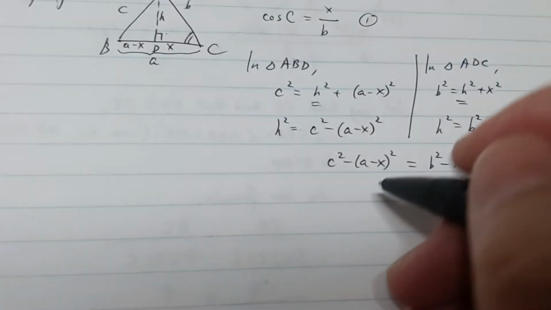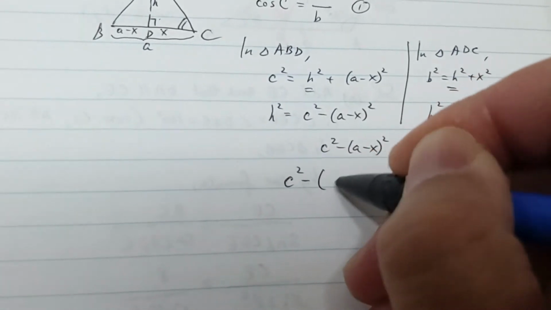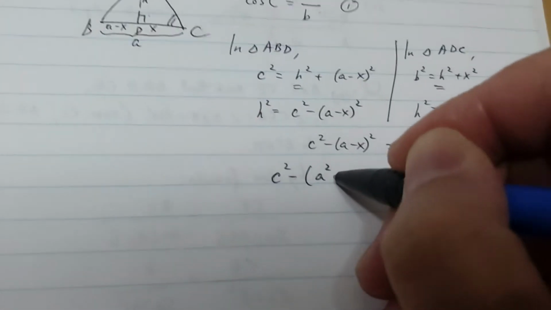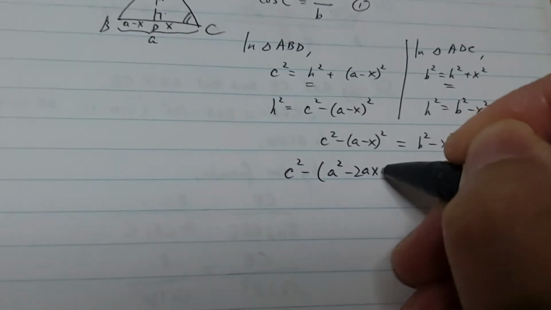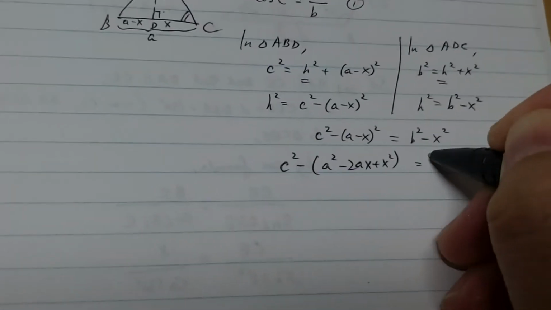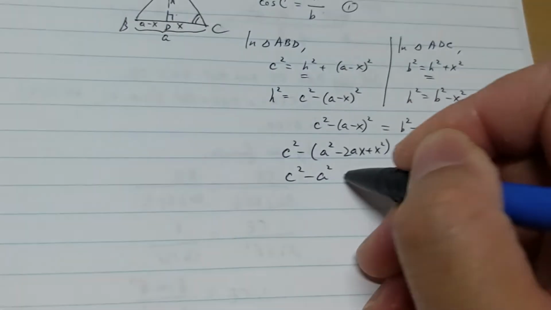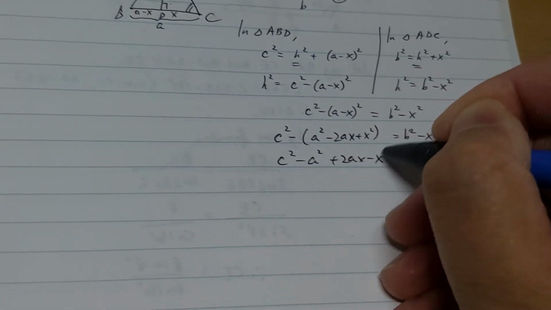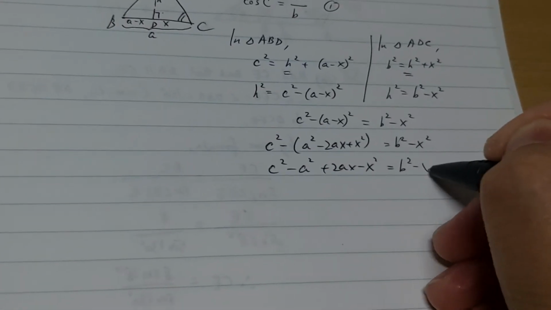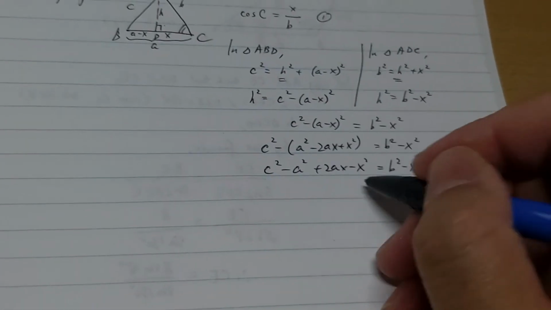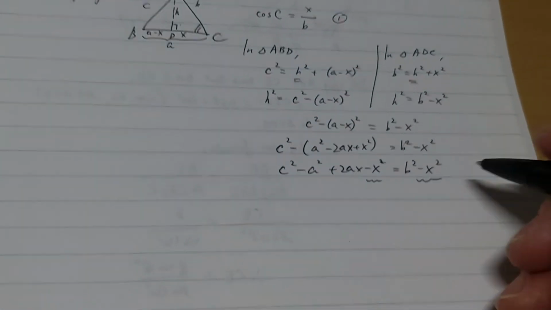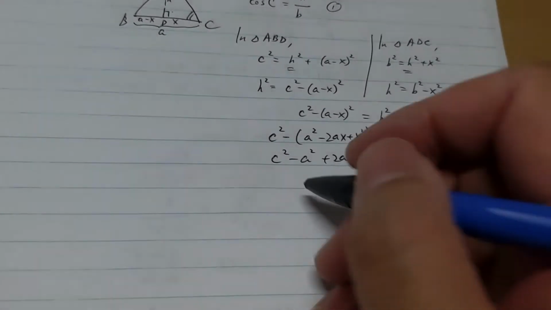So c squared minus (a minus x) squared equals b squared minus x squared. So we can expand: c squared minus a squared plus 2ax minus x squared equals b squared minus x squared, in which minus x squared is the same on both sides, so we can cancel.